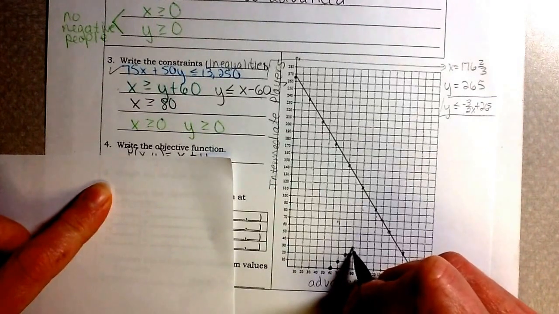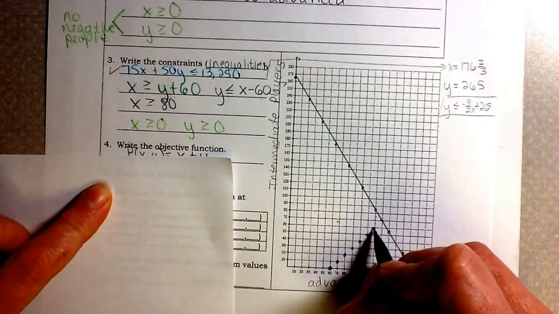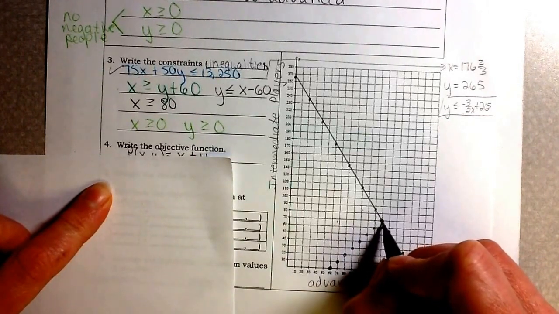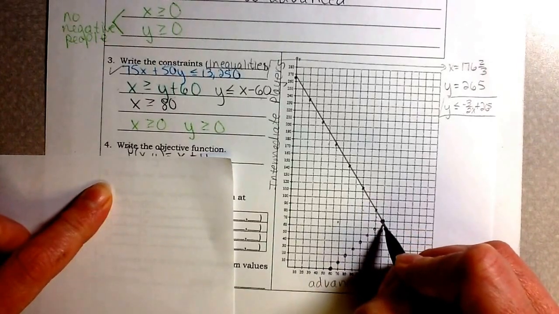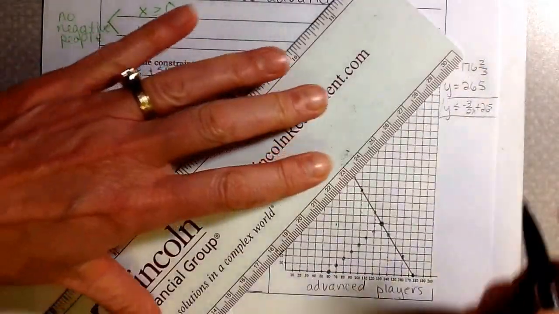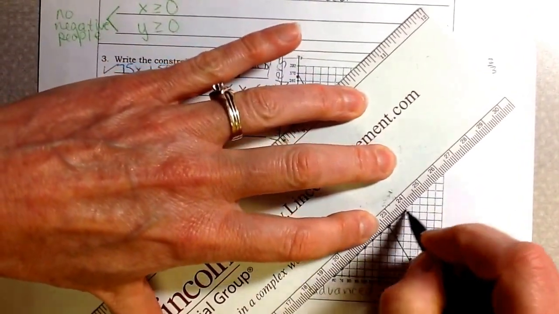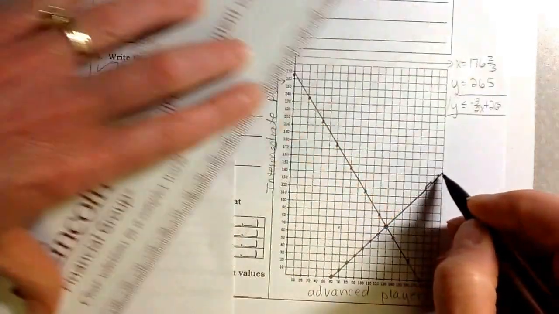And I'm putting lots of points here just because, if you can see right here, that's a point of intersection of those two lines. So the reason why I'm putting so many points is because it's really important where your vertices are when you're doing linear programming. Okay, so I'm going to draw a line here.